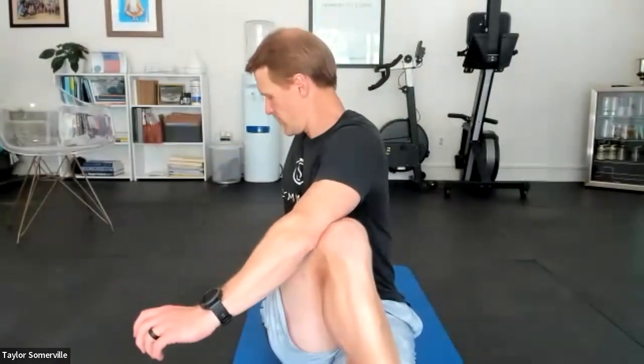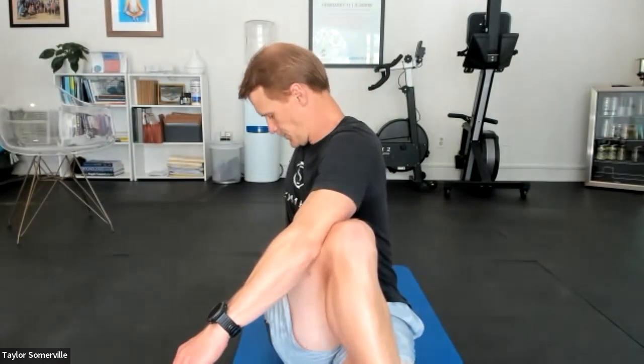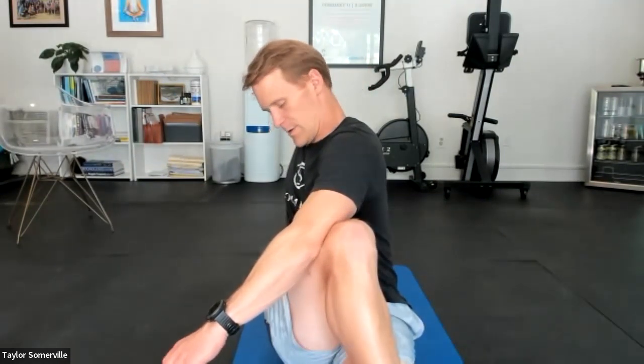I'm on the floor, so I'm just going to take one leg over and twist like this. If you were in your chair, just hold on to the side of your chair, or you can hold on to the side of your thigh. Just breathe in and out. In and out.